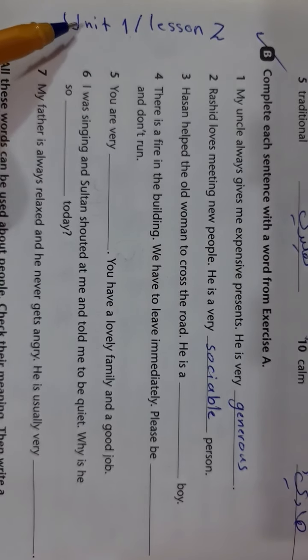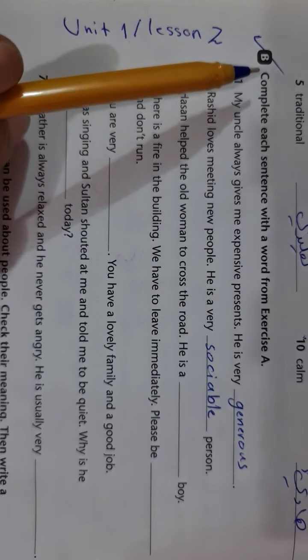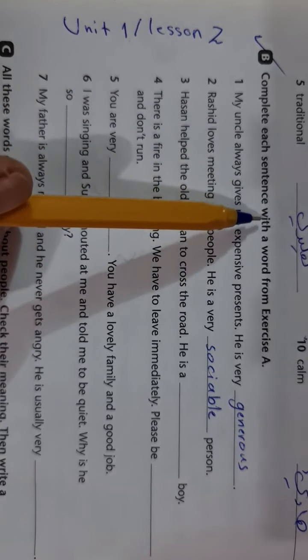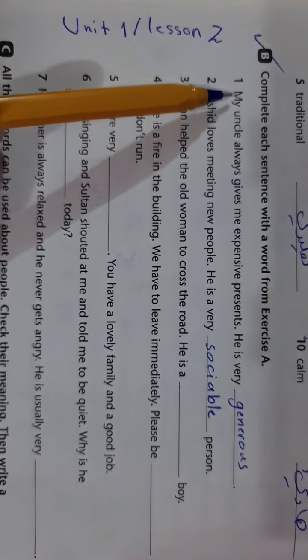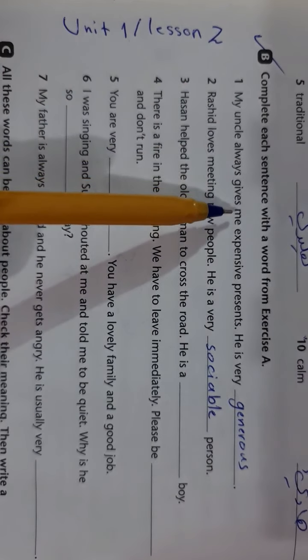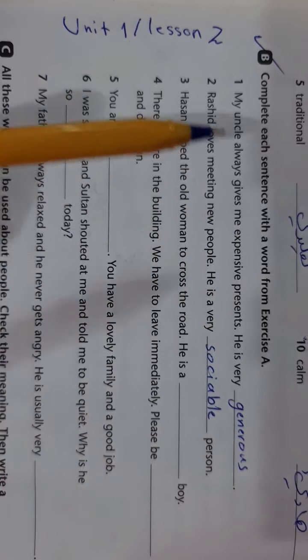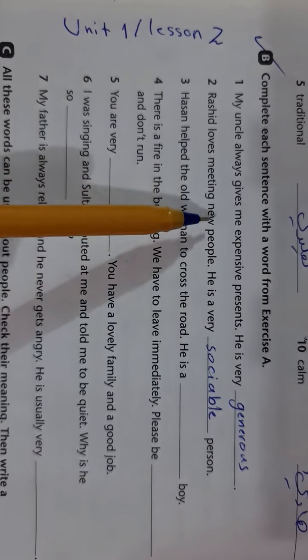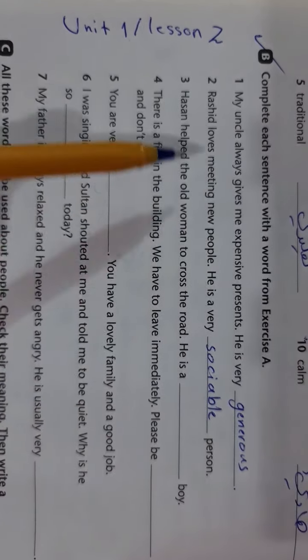Dear students, we are in Unit 1, Lesson 2, Exercise B. Complete each sentence with a word from Exercise A. Number 1. My uncle always gives me expensive presents. He is very generous. Rashid loves meeting new people. He is a very sociable person.